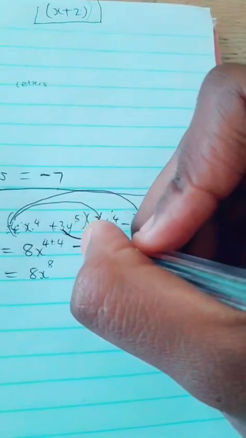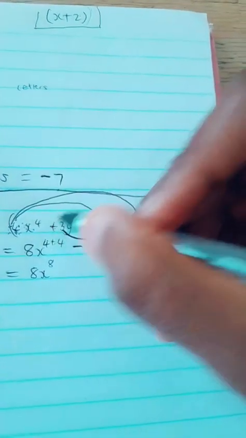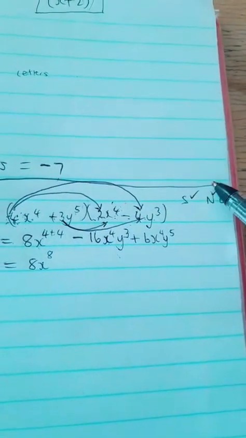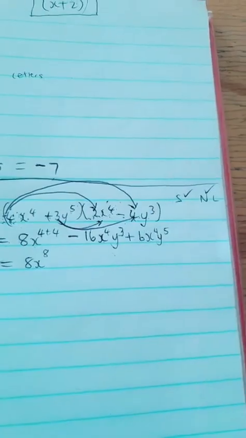Then the last terms that we multiply. Positive times a negative. Start with the sign. What's a positive times a negative, guys?